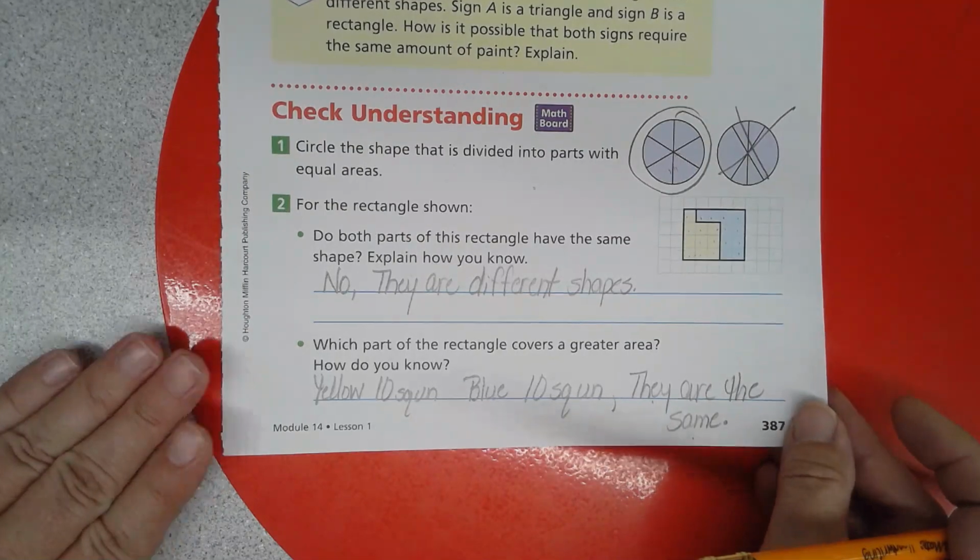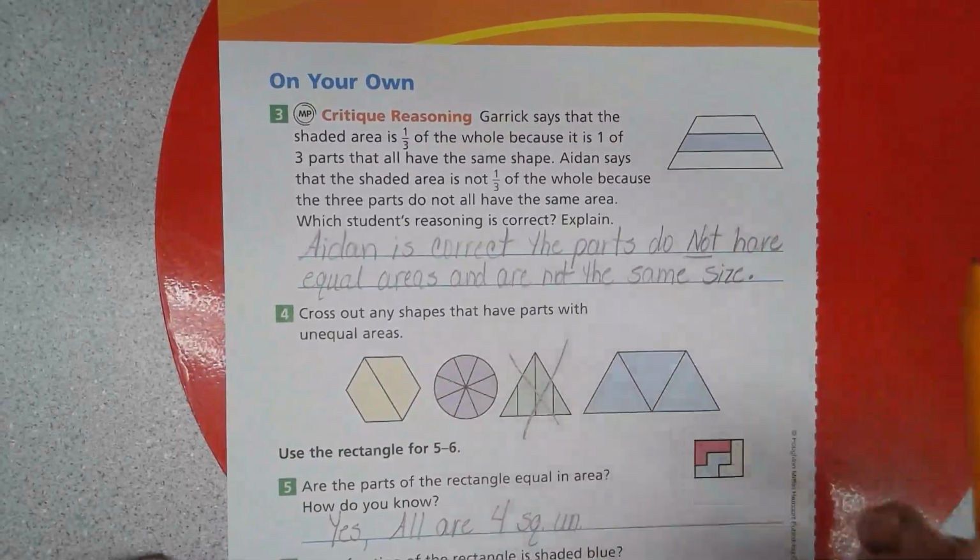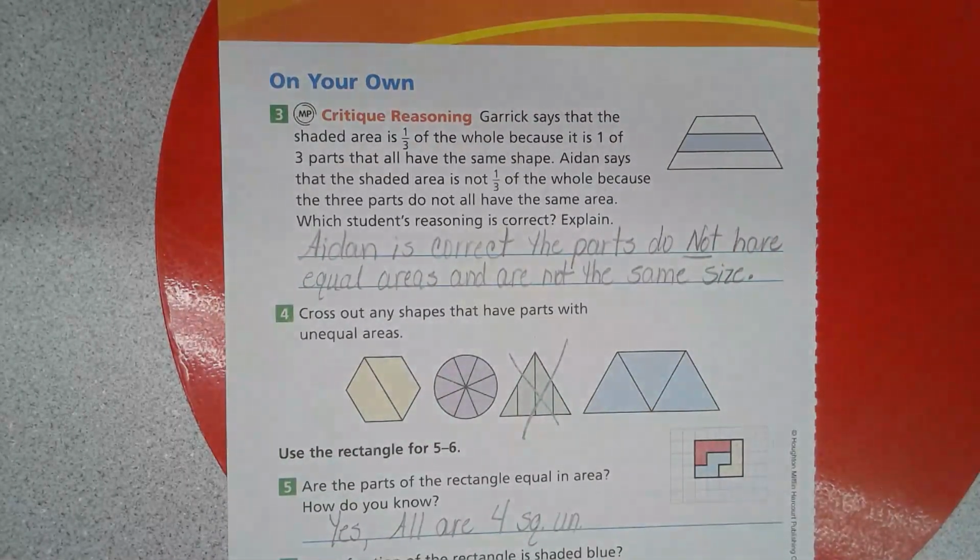Ready? Here we go. All right, on the back side. Now, you get to play teacher on this one. Garrett says that the shaded area is 1/3 of the whole because it is one of 3 parts that all have the same shape. Aiden says that the shaded area is not 1/3 because the 3 parts do not all have the same area. Which student's reasoning is correct?